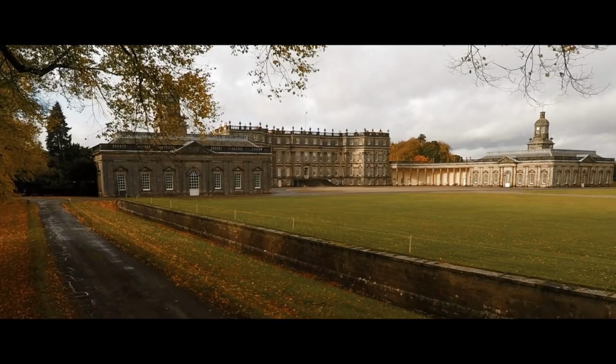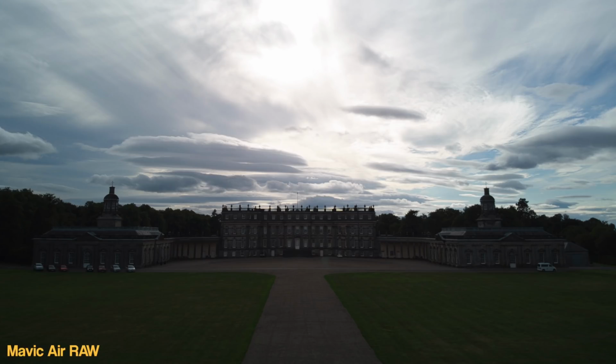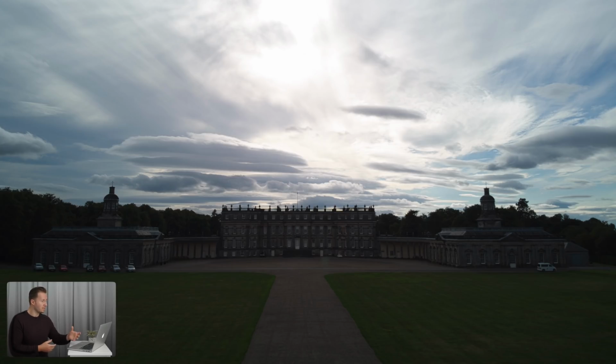In this instance, the building is Hopetoun House in the outskirts of Edinburgh. I think it's quite magnificent. You will agree, and this photo was taken on a Mavic Air in RAW, so the DNG file format. I've underexposed the foreground elements, so the building and the grass, with a view to retaining as much detail as I can in the sky.